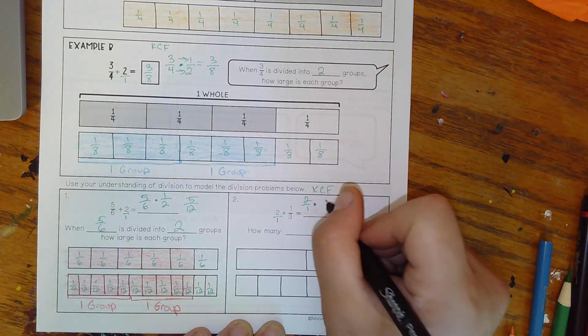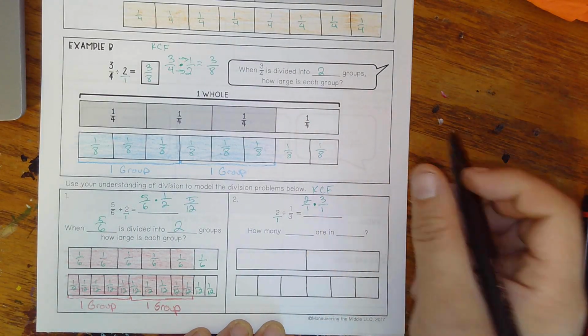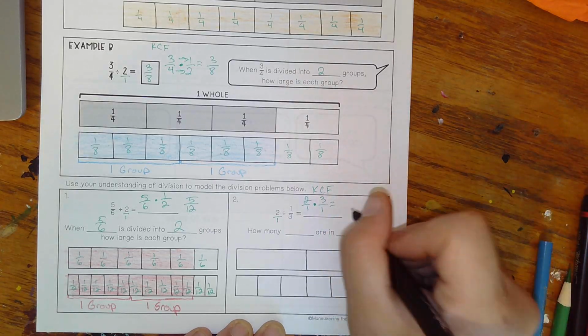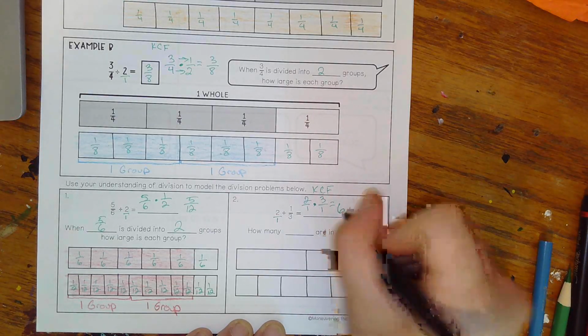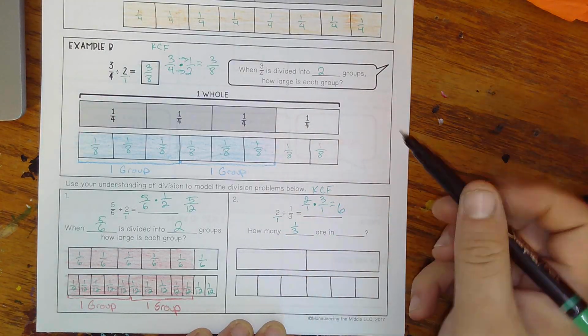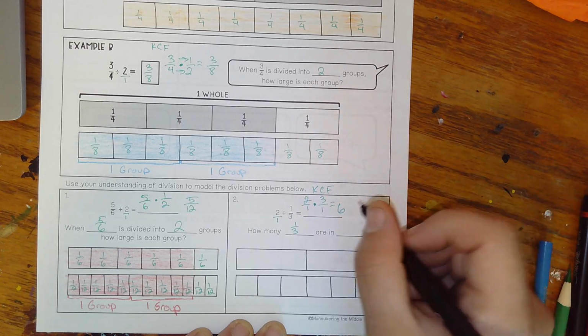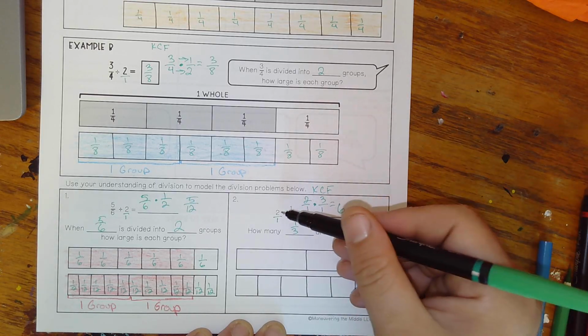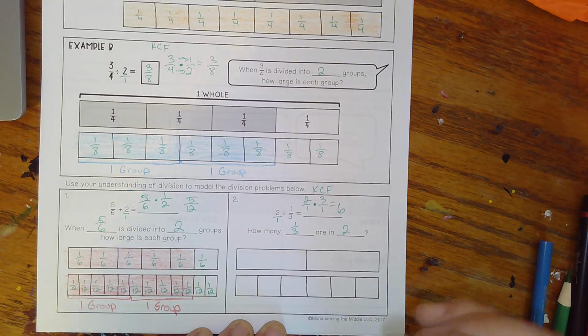So instead of 1 over 3, it's 3 over 1. When we multiply straight across, we get 6 over 1, or just 6. And we can say that 6 thirds are in 2. We're getting that from our original first fraction.